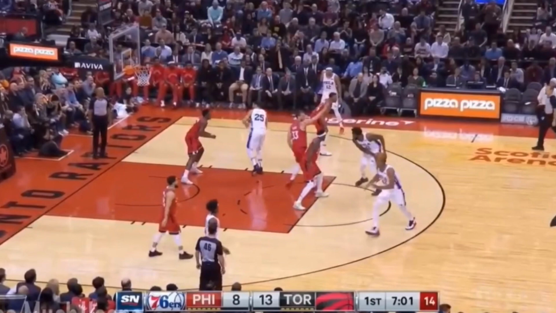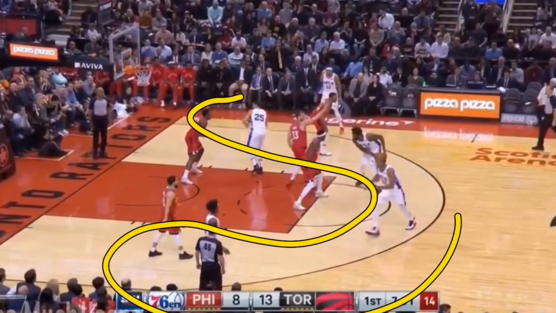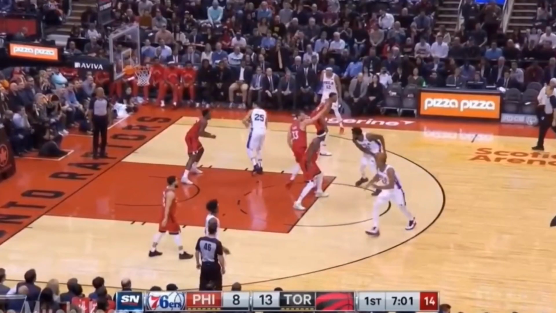Now, what we see here, and a lot of mistakes that a lot of teams have with Joel Embiid, is they try to really cover him tightly even though he's out close to the perimeter. Now, he is a pretty solid three-point shooter, but we can allow that shot to happen. We would rather not have him inside that key. So because of this, we have a good roughly 4-foot spacing between Joel Embiid and Marc Gasol.